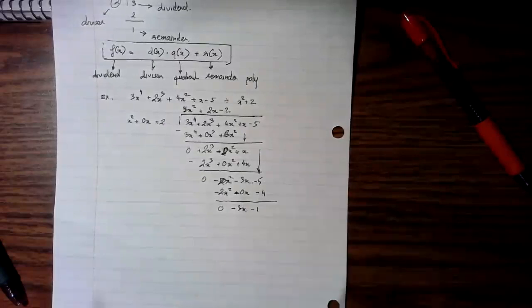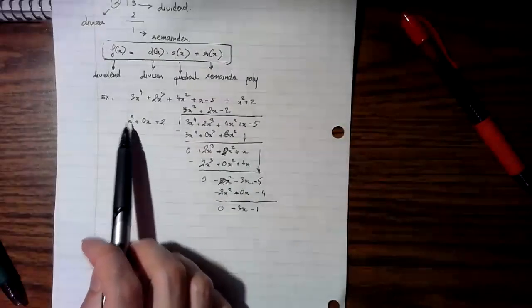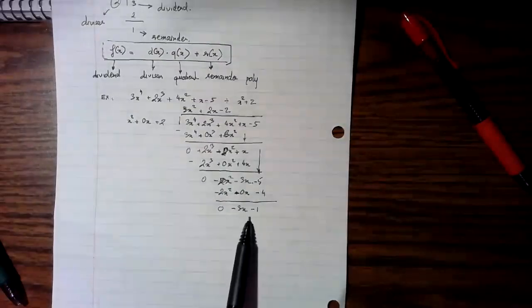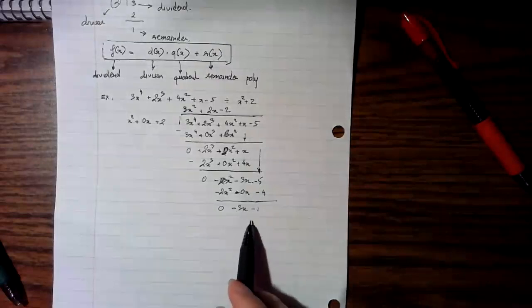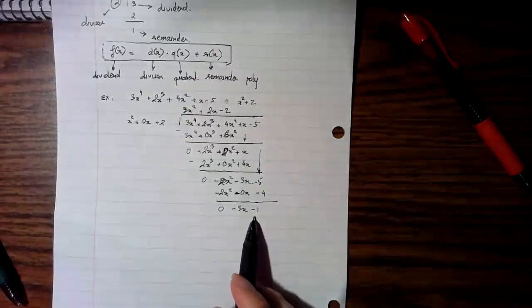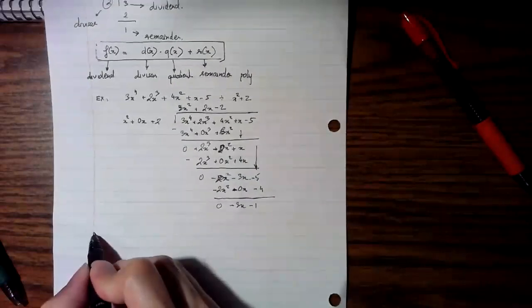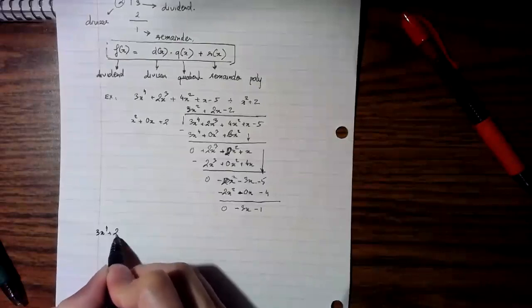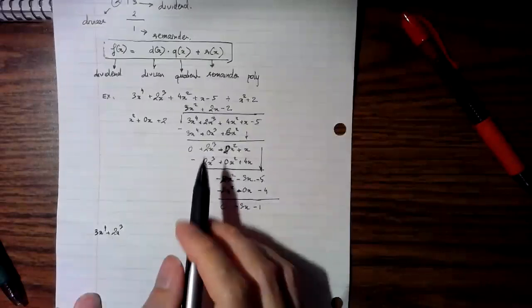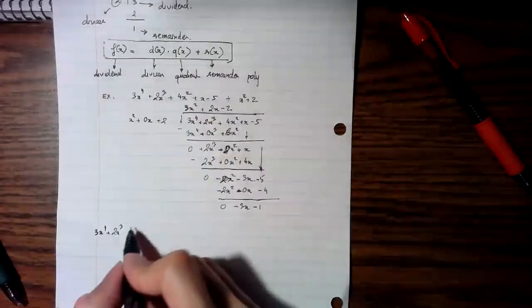Okay, and now this degree is second degree, and this is the first degree. We cannot go any further. So it means what? It means that negative 3x minus 1 is the remainder. Okay, then we're going to have the dividend, and we can write the final answer using the Euclidean algorithm.